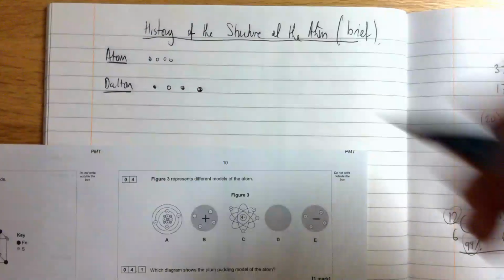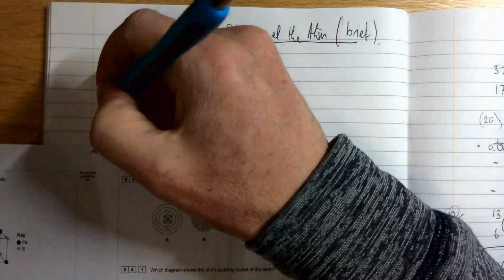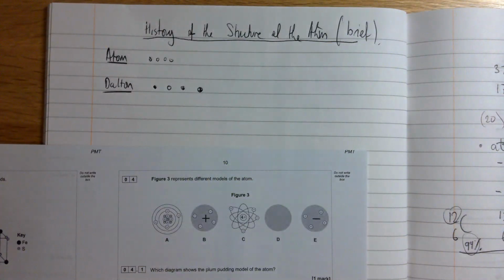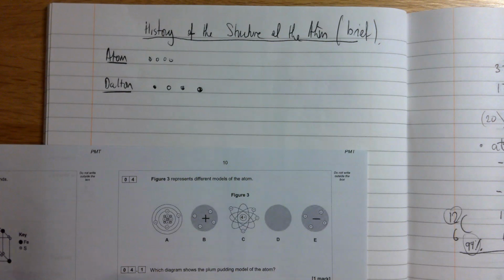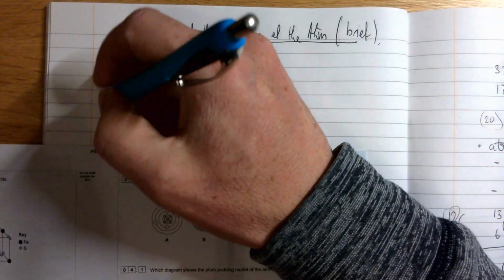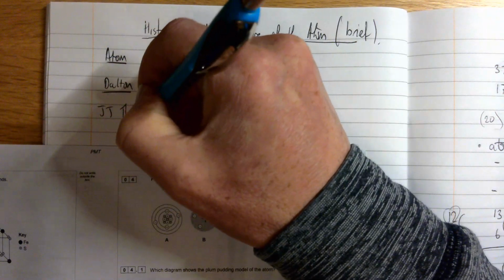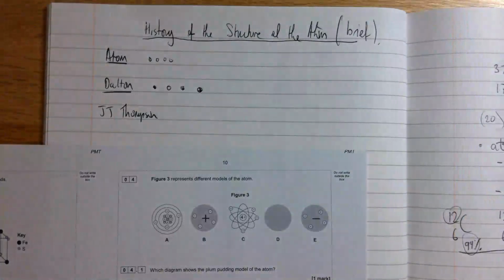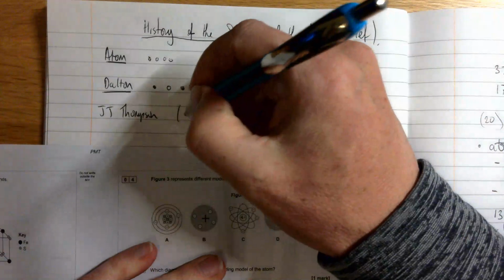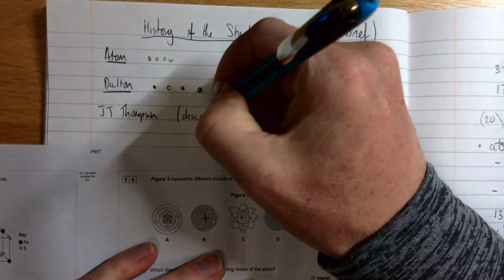But then came along the plum pudding model of the atom. Importantly, this followed the discovery of the electron by J.J. Thomson. So J.J. Thomson discovered the electron. I'm not going to discuss here how he did that or how he knew what it was or anything like that, but the key thing is you need to know that the electron was discovered.